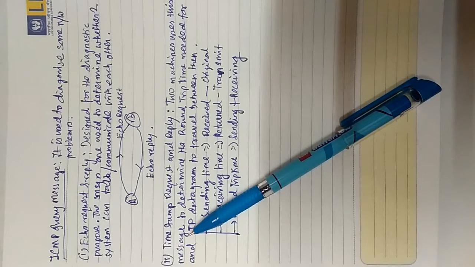There are two types of ICMP messages we have studied. One is error reporting and the other is query. Next we studied about ICMP message format. In the message format we have seen that there is a type which is 8-bit, code, which is 8-bit, checksum, rest of the header, data section, all these things, and we have elaborately studied each and every part of it.